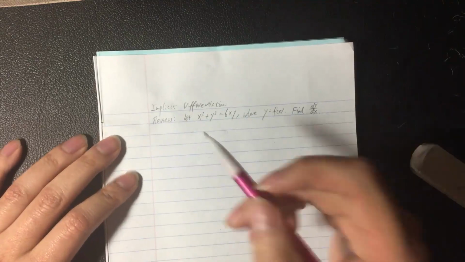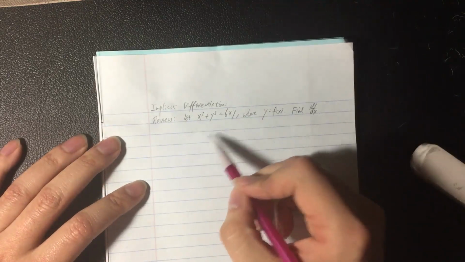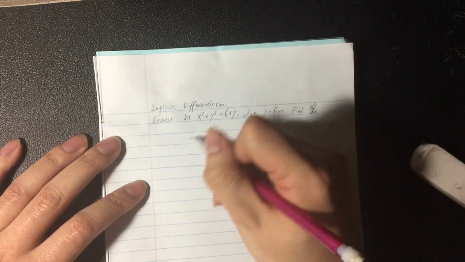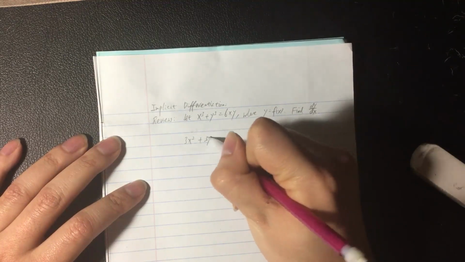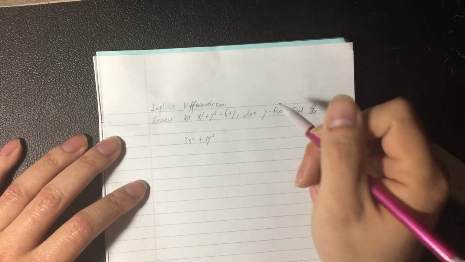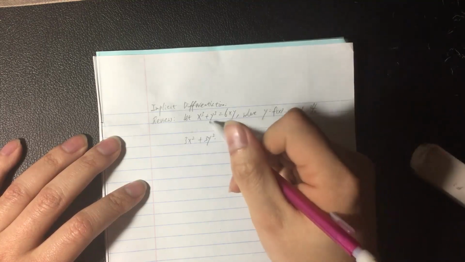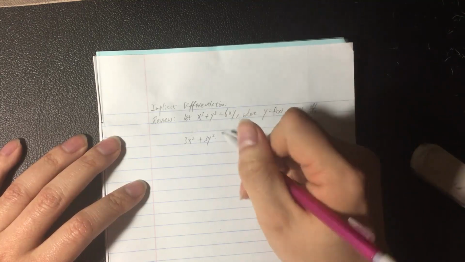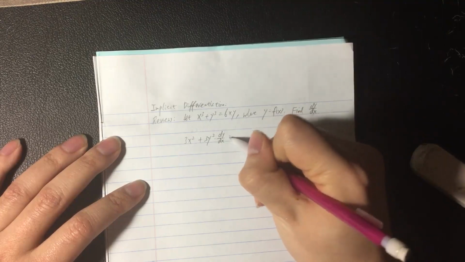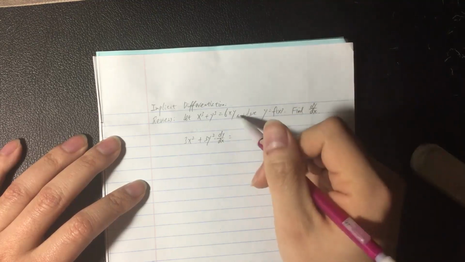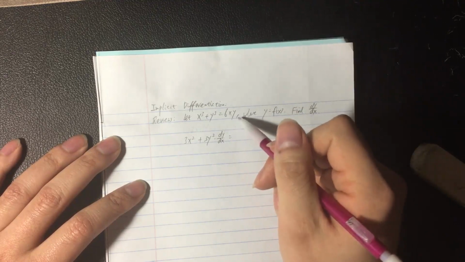So let's first take the derivative of each term with respect to x. I have 3x squared plus 3y squared. Since I treat y as a function of x, when I take the derivative of a function of y, I need to multiply by dy/dx because of the chain rule. Then on the other side, we have 6x times y.